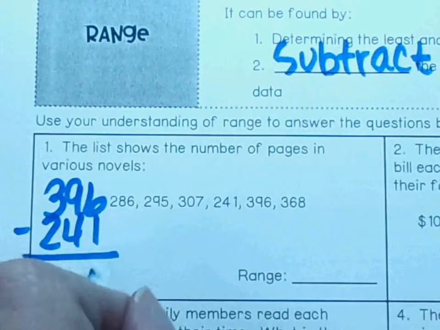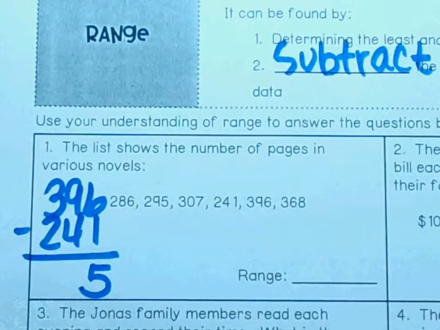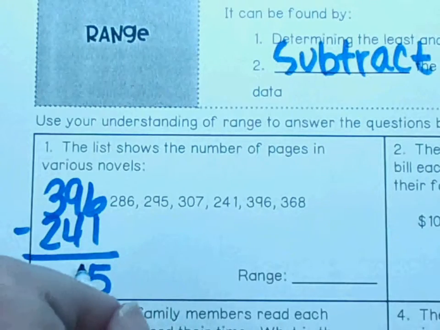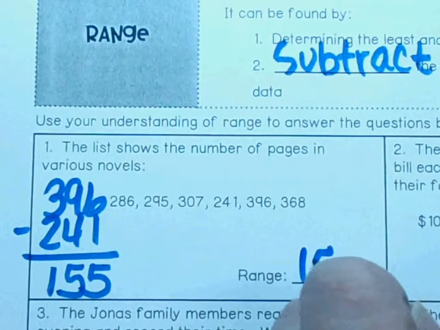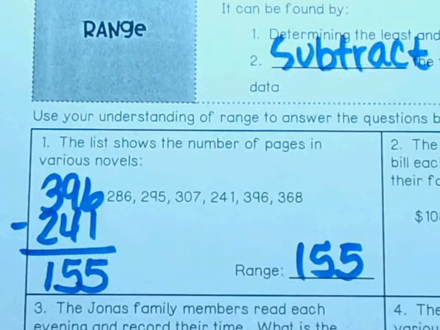So 6 minus 1 is? 5. 9 minus 4 is? 5. And 3 minus 2 is 1. So the range is 155. Pretty easy, huh?